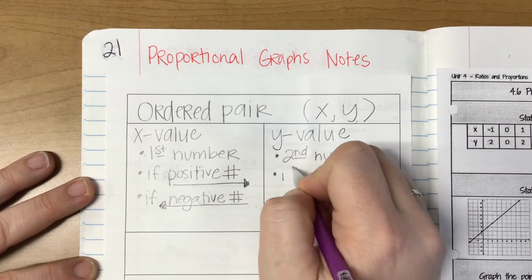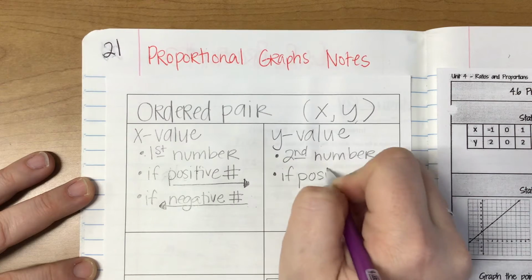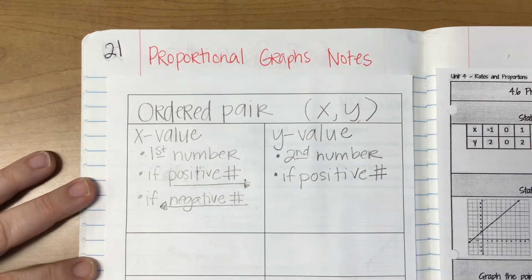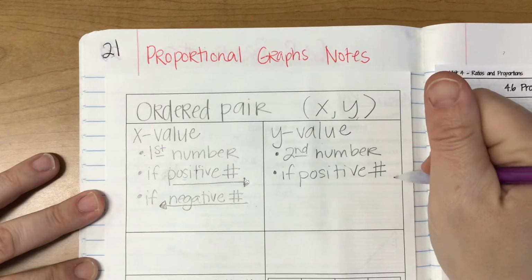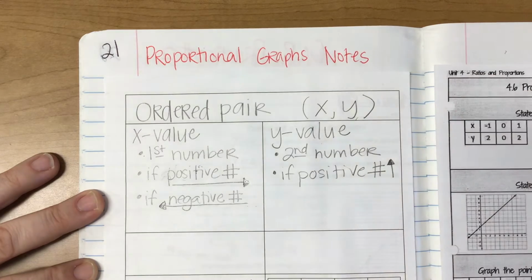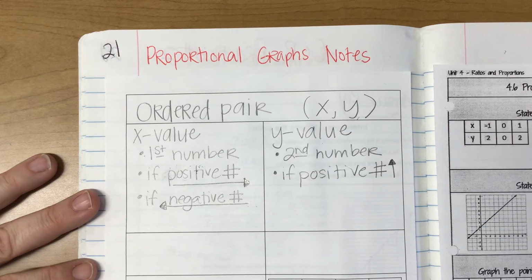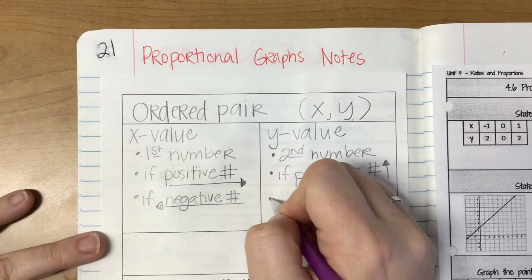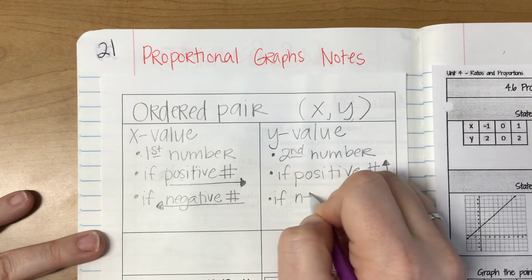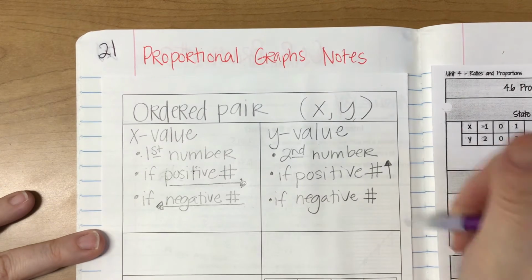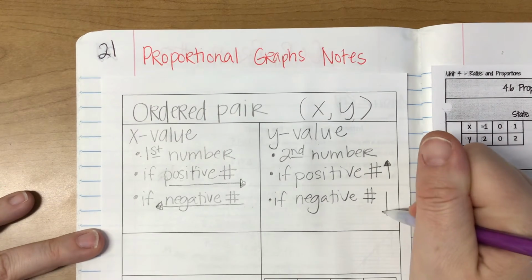If it's positive, which way do I go? Yep. I go up. If it's positive, I go up. If it's negative, I go down.